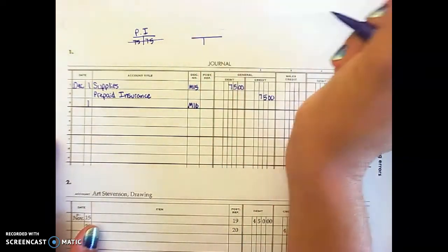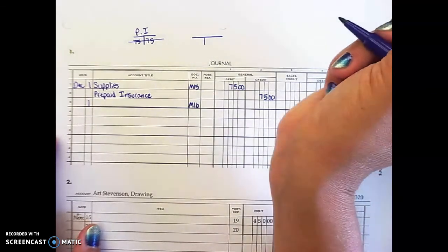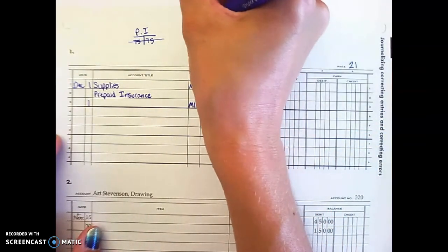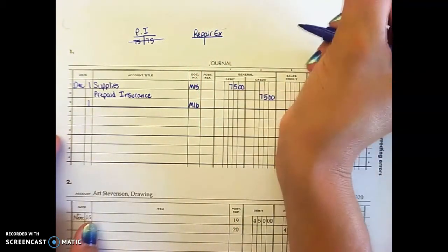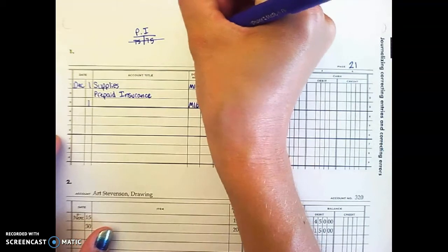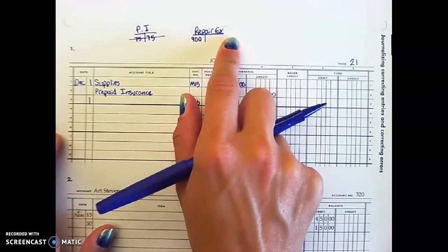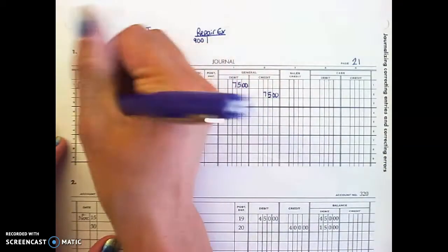So same thing, we just accidentally recorded rent expense as repair expense. So what happened was repair expense accidentally got a debit of $900. So repair expense needs to now receive a credit to cancel that out, and rent expense needs our debit.